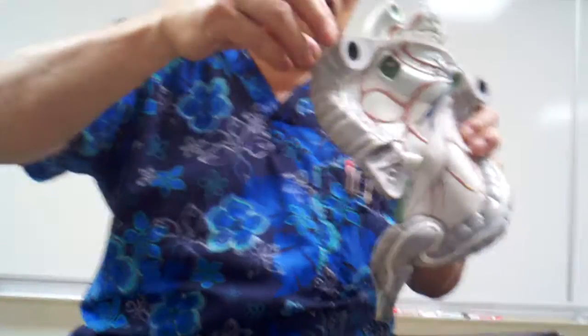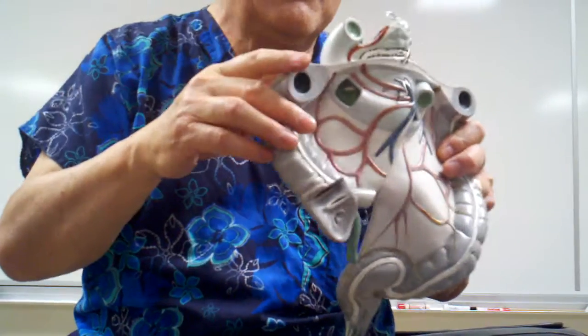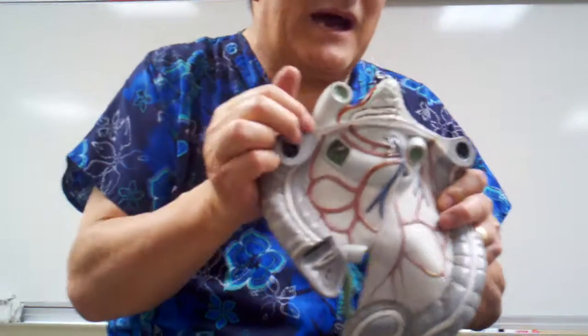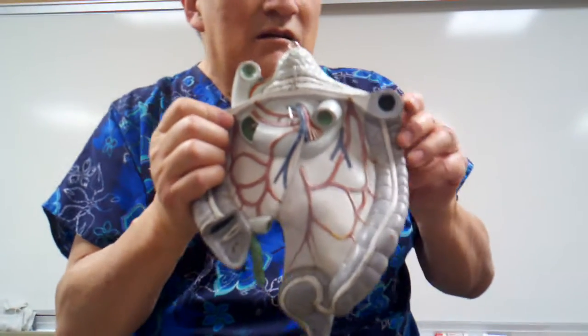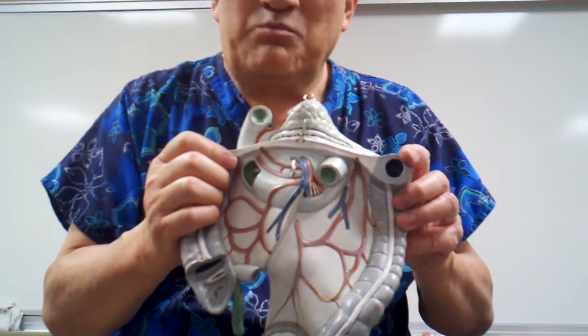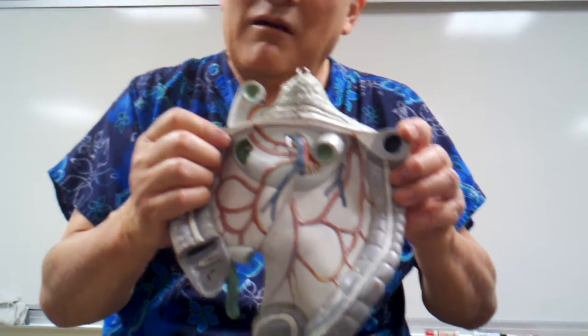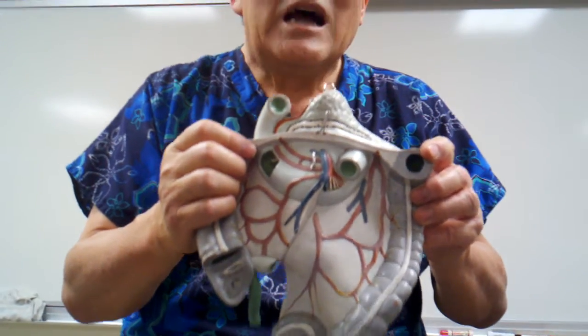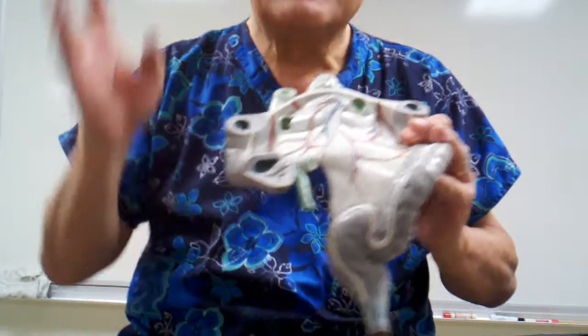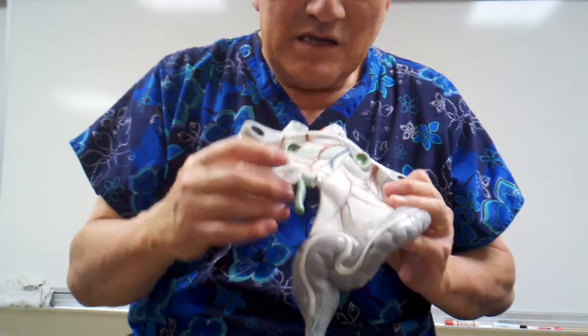This turns at the liver, so it's called the hepatic flexure, and it turns here, so we call it the splenic flexure. How are we doing? Is it all one colon with different sections? It's all one large intestine divided into different sections.